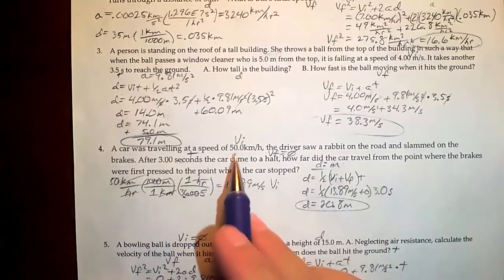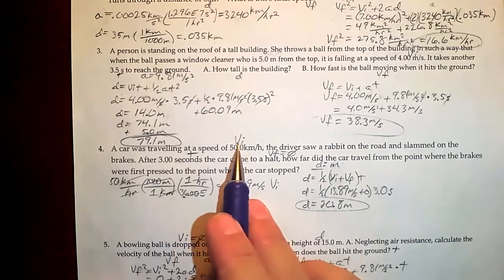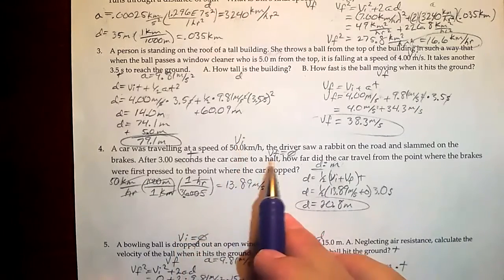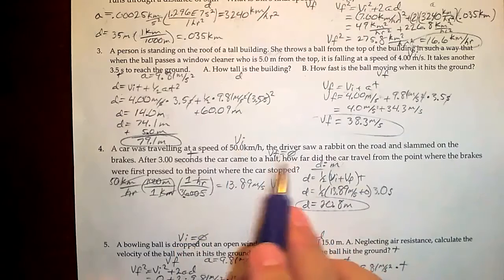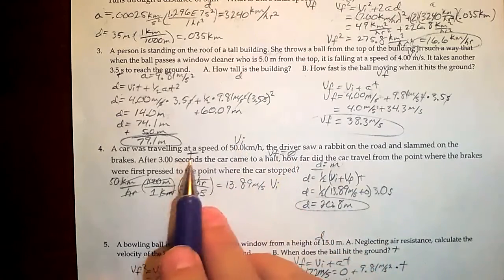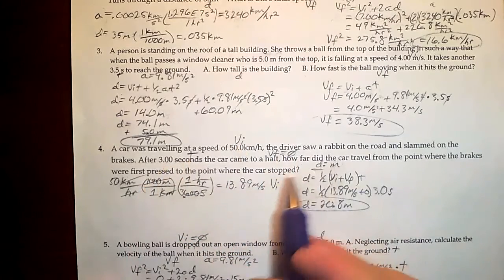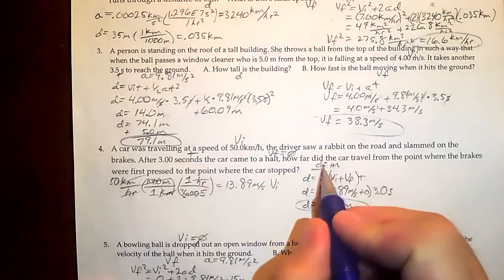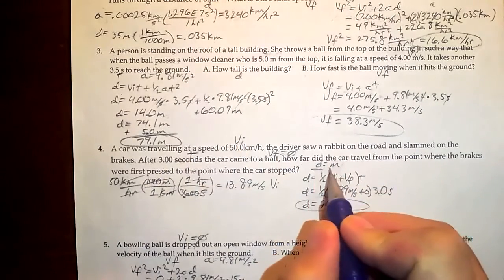So at the start of braking, this is the speed or velocity. So that's VI. The car comes to a halt, so that's got to be VF is 0, right? The time it took to do that is 3 seconds. And we are asking for the distance. How far did the car travel in meters?